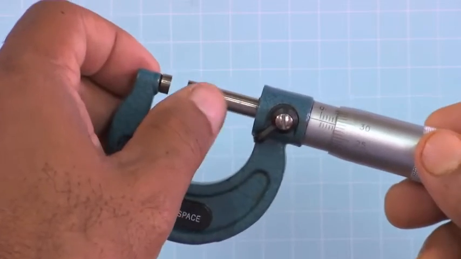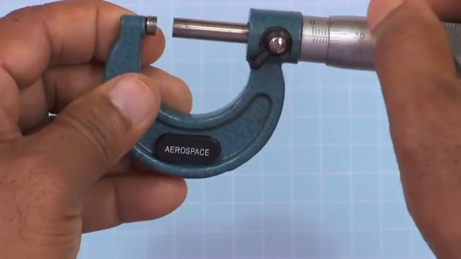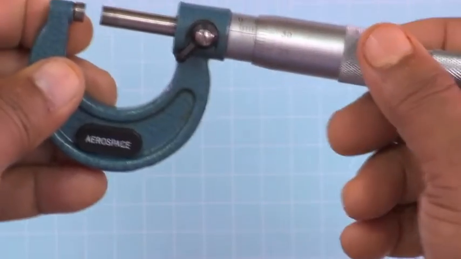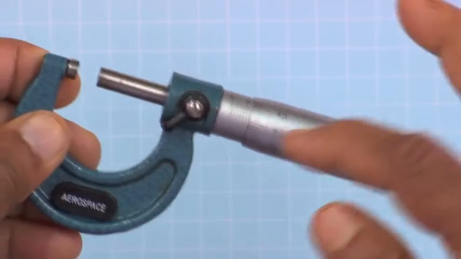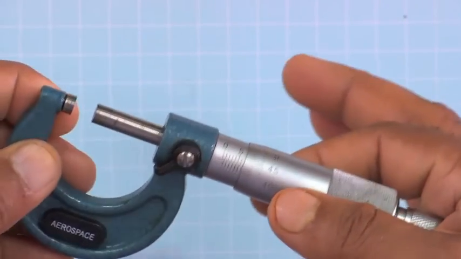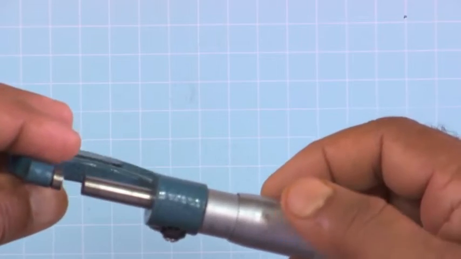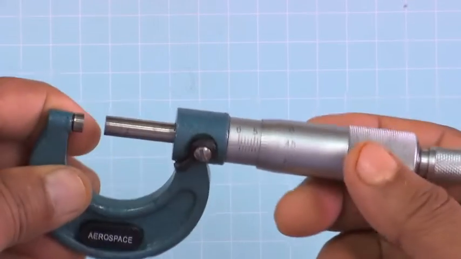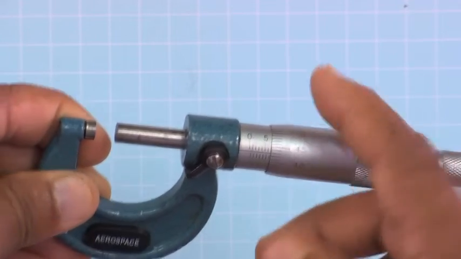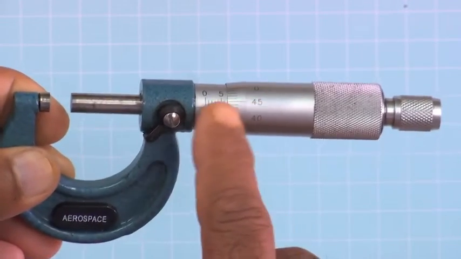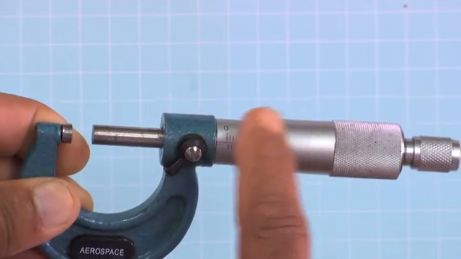This part is called the screw. Here basically two scales are there. One is the circular scale, which has 0, 1, 2, 3, up to a total of 50 divisions, and then there is the main linear scale.